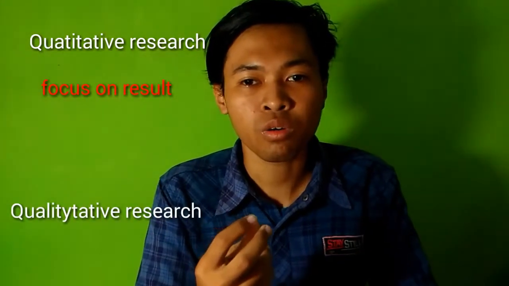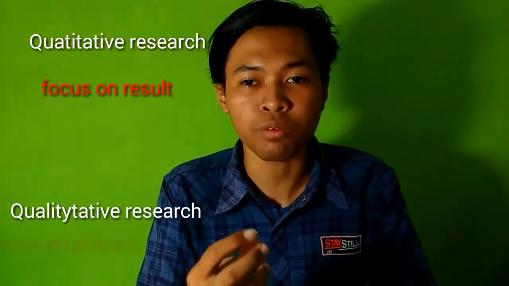Based on research design, there is something important: quantitative research just focuses on the result and qualitative research only focuses on process. Now we realize that quantitative just focuses on results and qualitative just focuses on process.